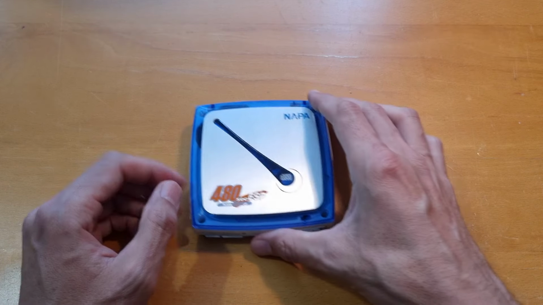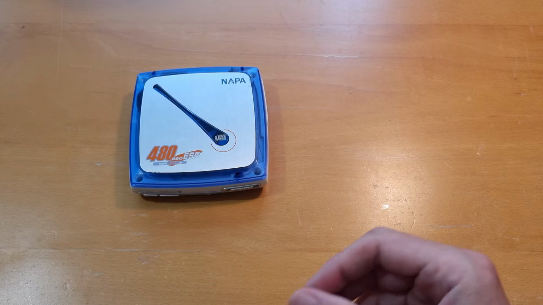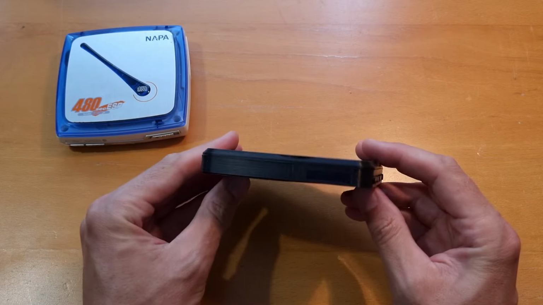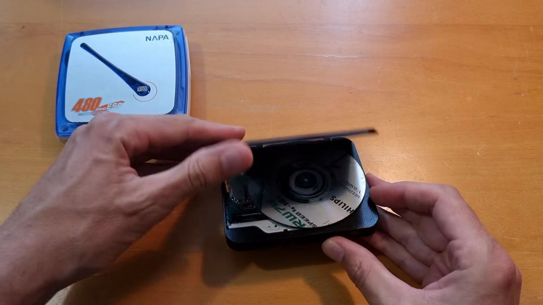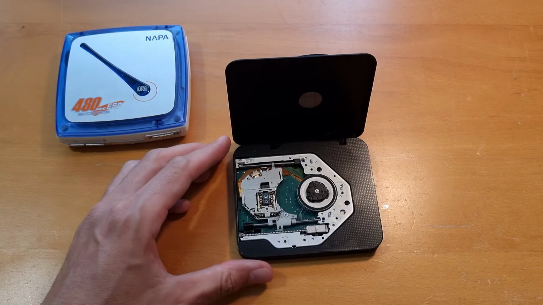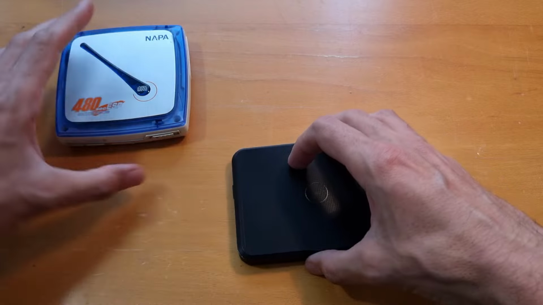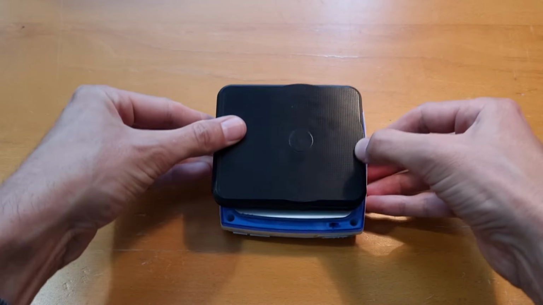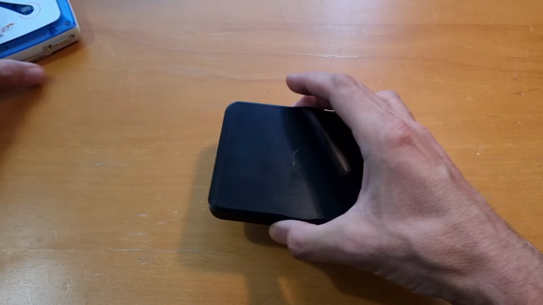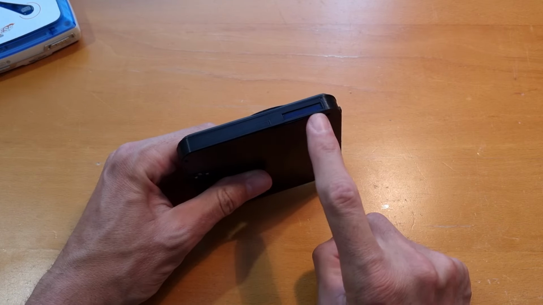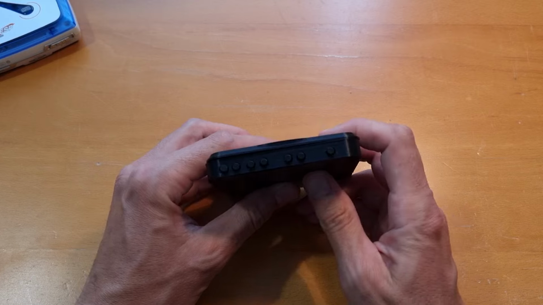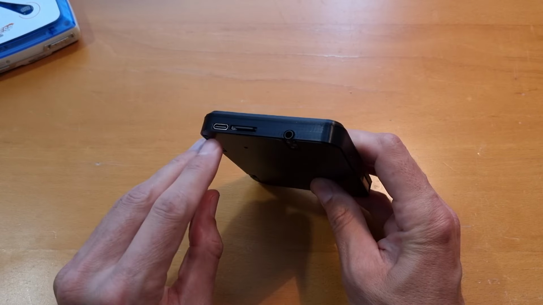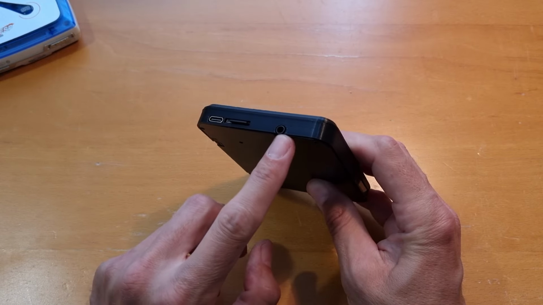And that's actually what I did. I built a complete DIY music player that plays these small CDs. And as you can see, it's quite a bit more compact compared to the original player here. There's a small display to show you song titles, and buttons for controlling the device. You have USB-C for charging, and of course an audio jack.